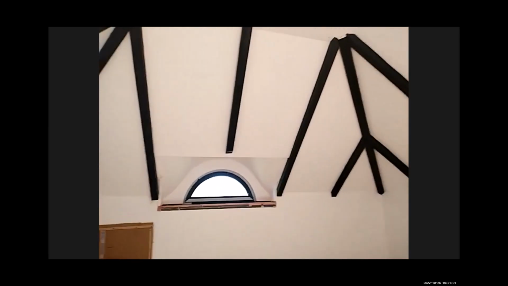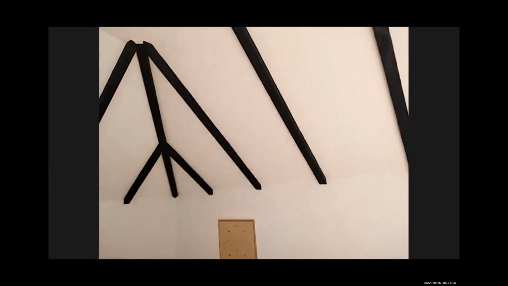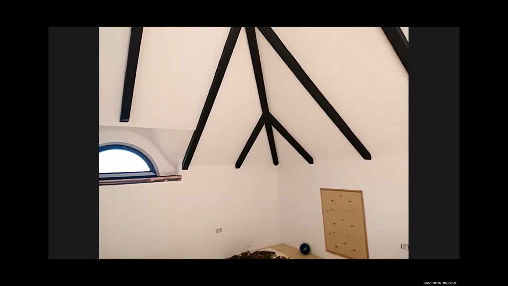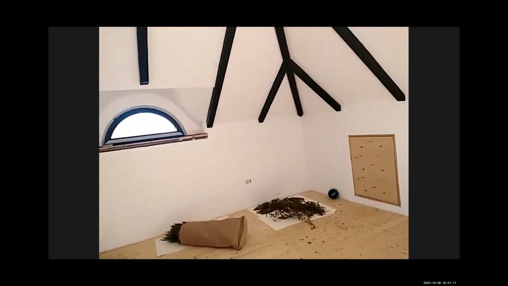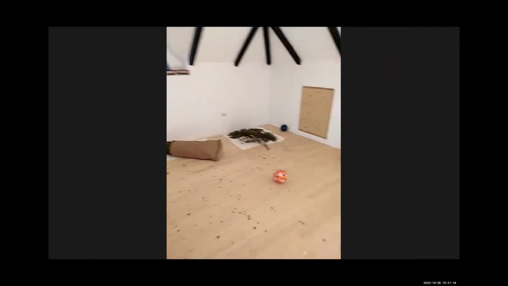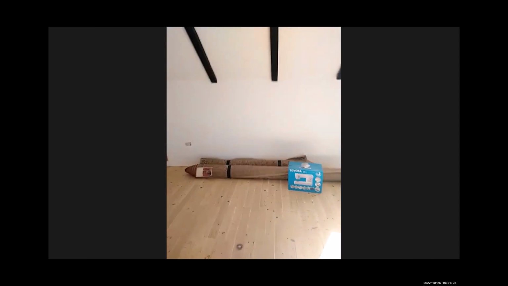Y eso lo vamos a preparar, este sitio, para llenarlo con plantas dentro de una semana. Within a week, we're going to prepare this place to continue the process of dehydrating plants. Ok, we're going to close the camera and get out of here.